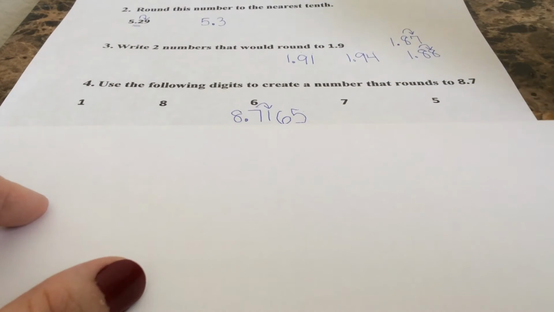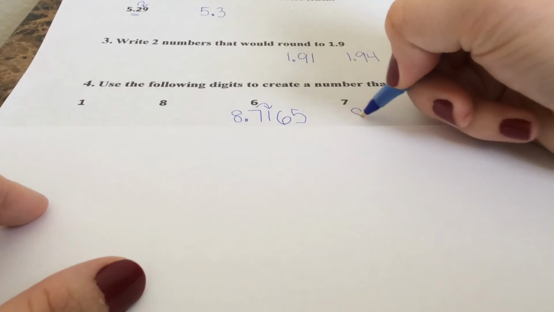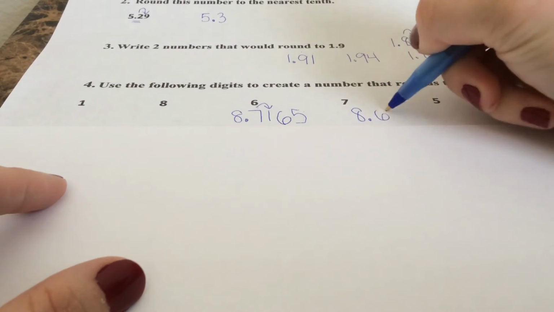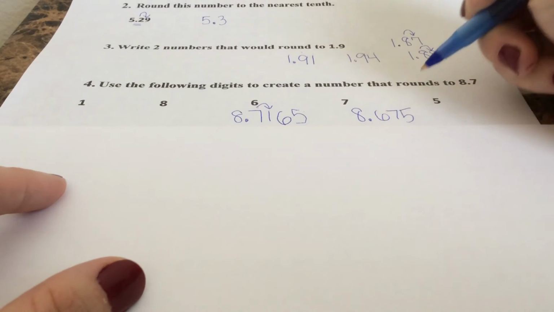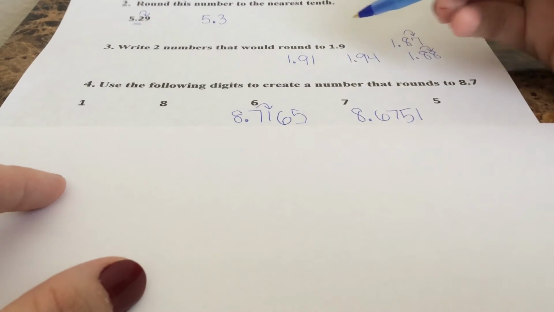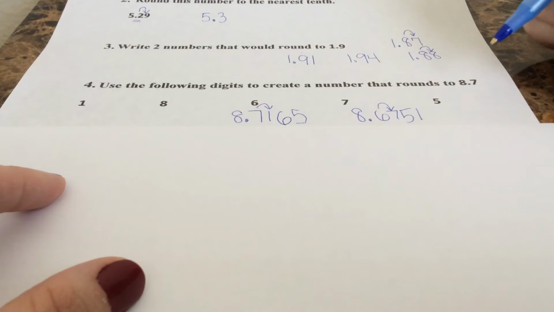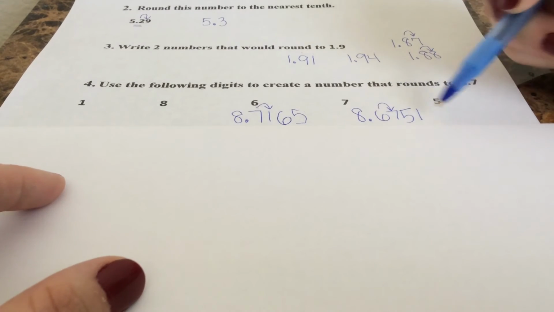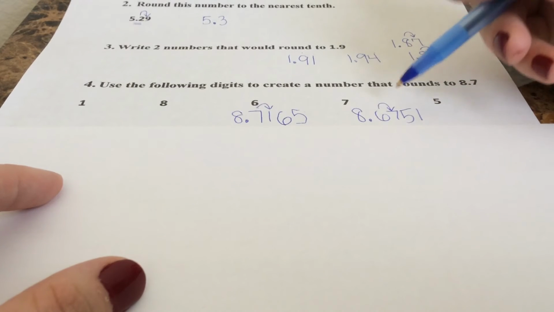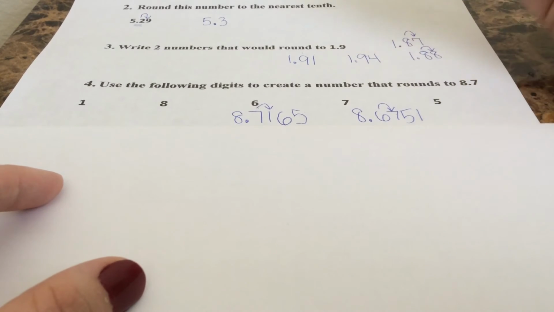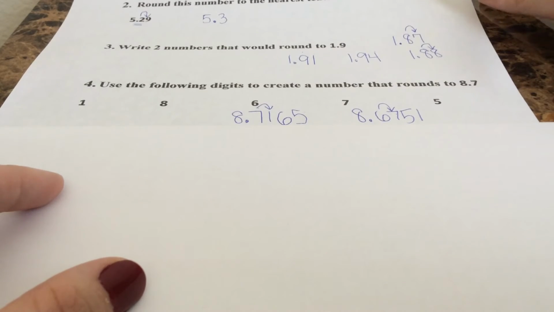Another option is you could write the number 8.6751, and the 7 here would make the 6 round up to a 7, and once again these could be in any order because once you analyze the tenths and the hundredths place, none of the other numbers' order matters.